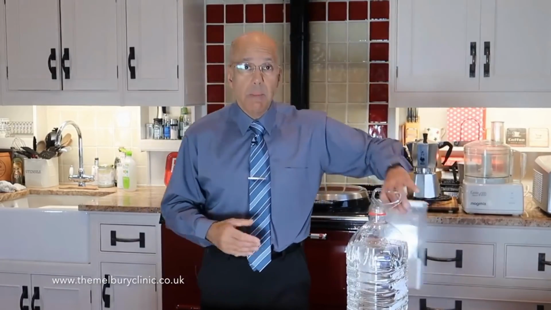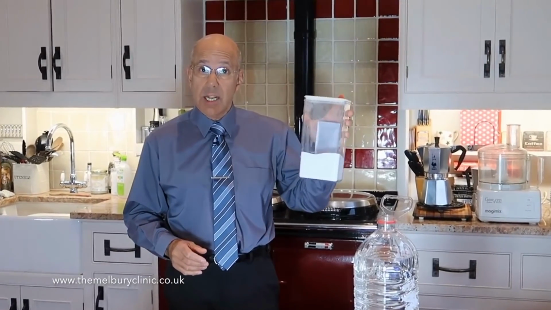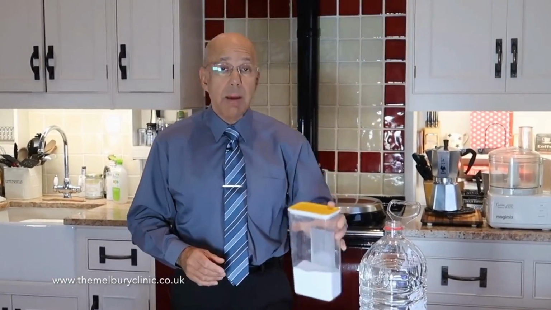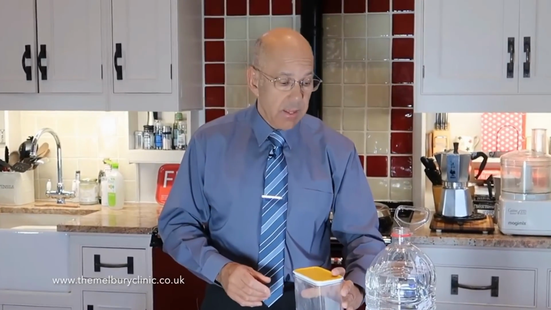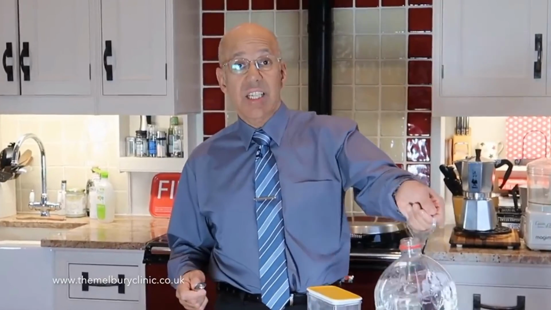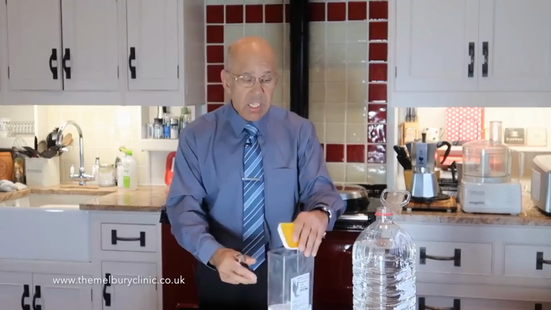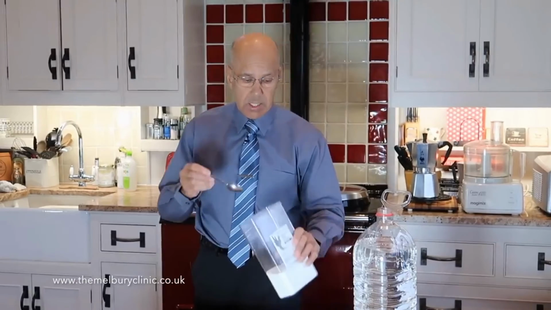I have also a container of glucose, a white crystalline powder, and you might be surprised to know that the amount of glucose that I would need to add to this container to give a similar concentration of glucose in my blood is only 1 teaspoon.